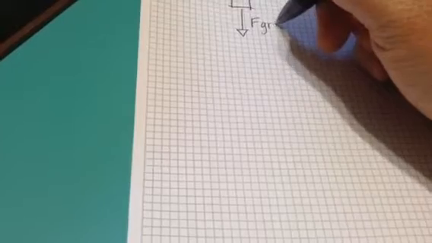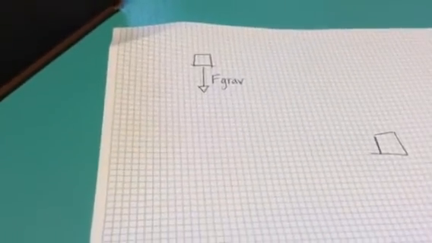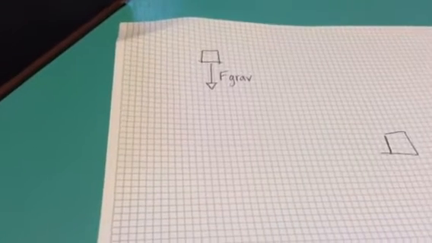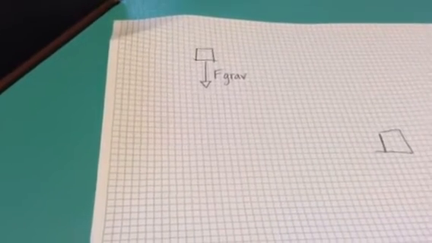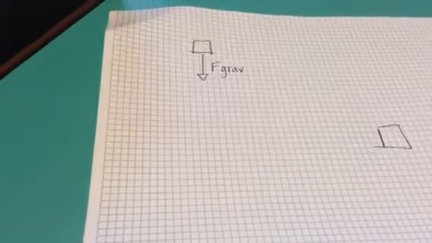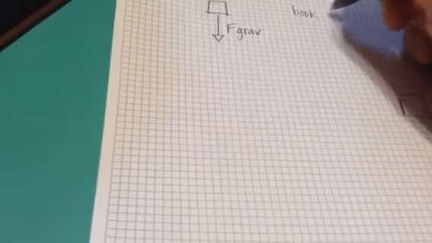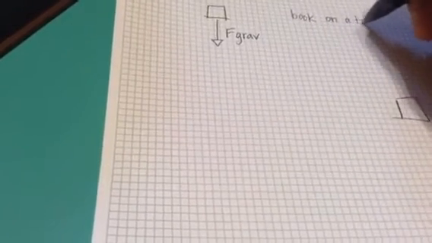The very first force we're going to always put in is the force of gravity. And my F represents force, and then I'm just going to abbreviate the word gravity. I don't care if the object's moving or not. If it's on Earth, gravity is affecting it. You draw in gravity.